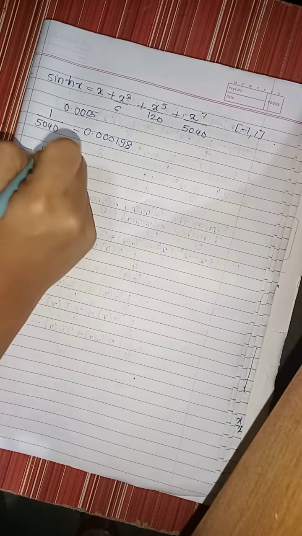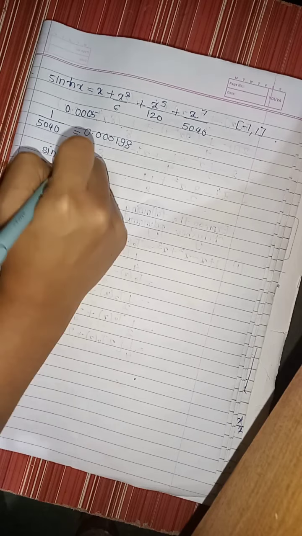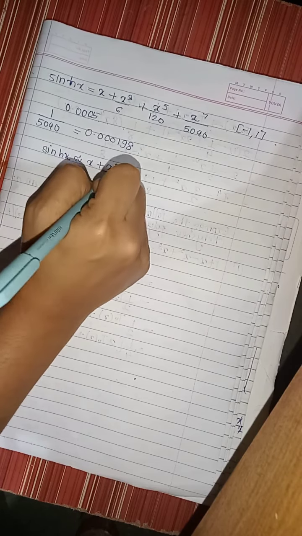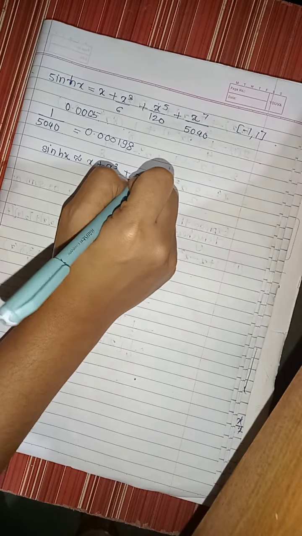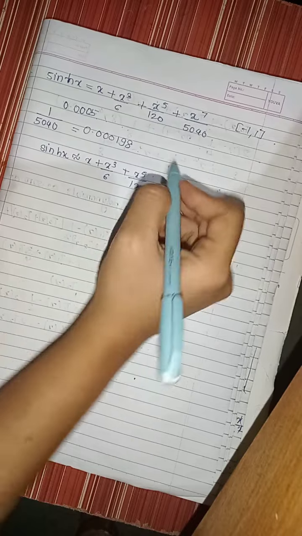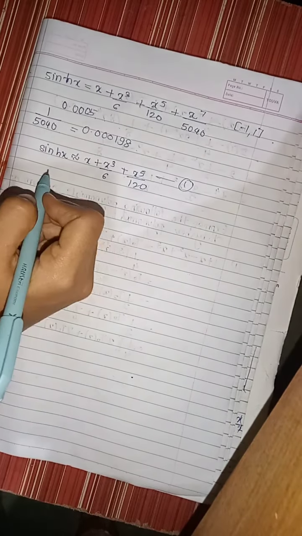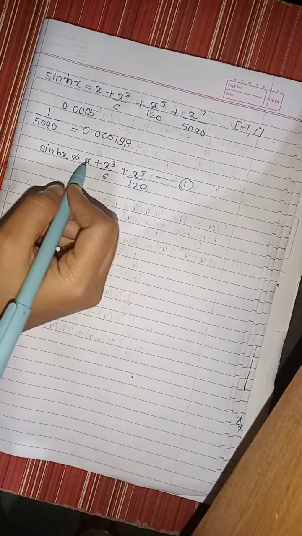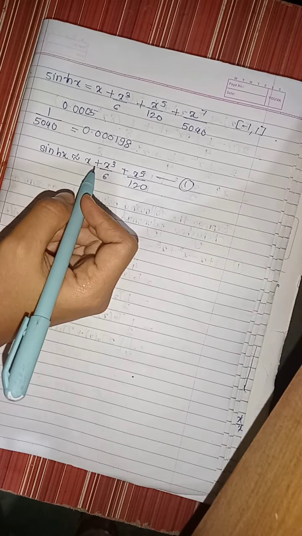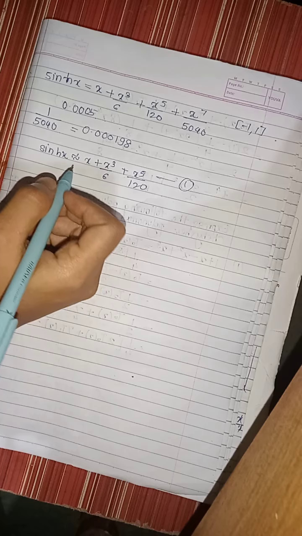So we can neglect this entire term. What we get is sinh x is approximately equal to x plus x cubed upon 6 plus x raised to 5 upon 120. So this is the first reduction. Now we again have to convert this given series in terms of Chebyshev polynomials.